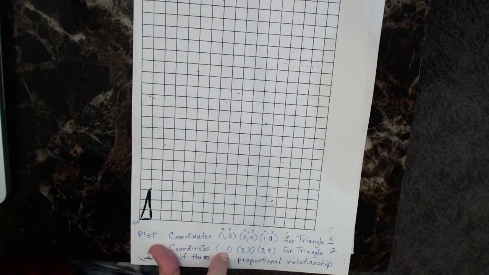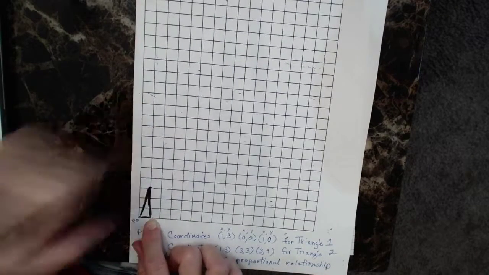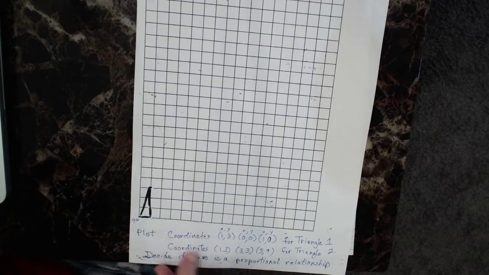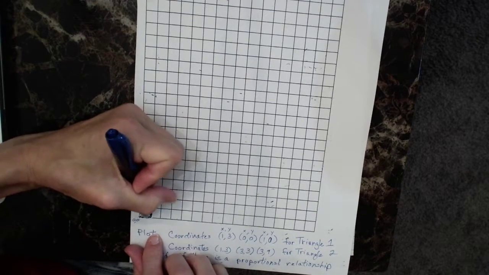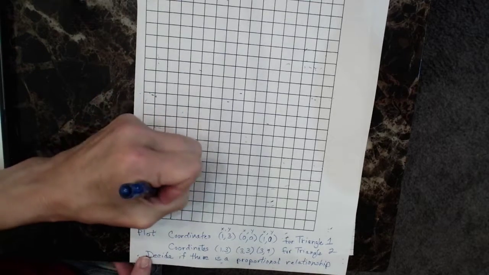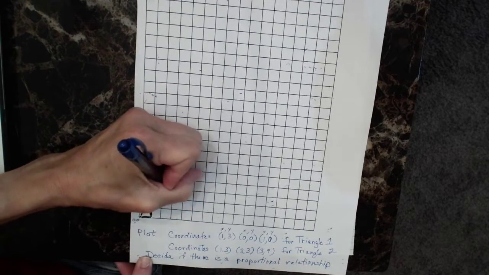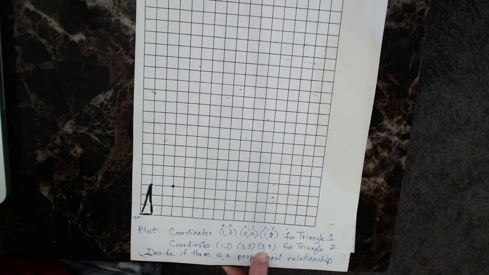Our next coordinates are 1, 3, over 1, up 3. So we have our point here. Over 3, up 3, so we count from 0, 0, 1, 2, 3, 1, 2, 3. And our last point is 3, 9.